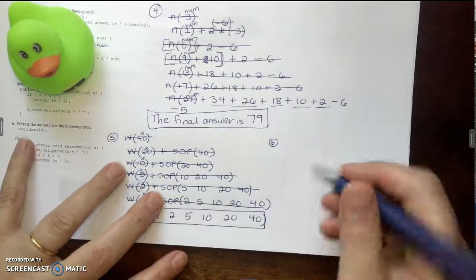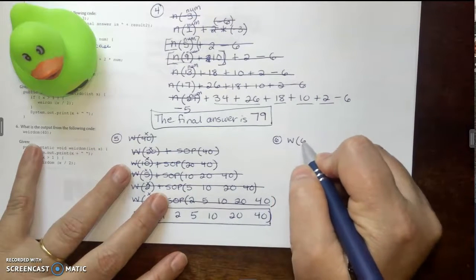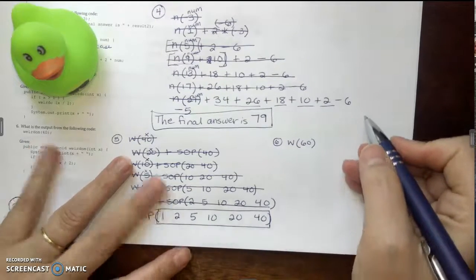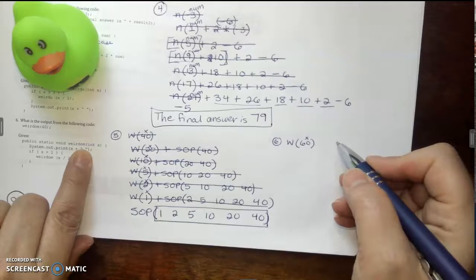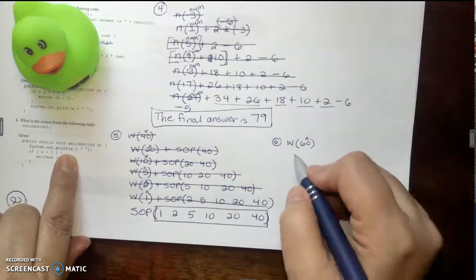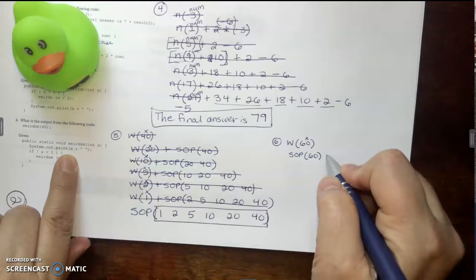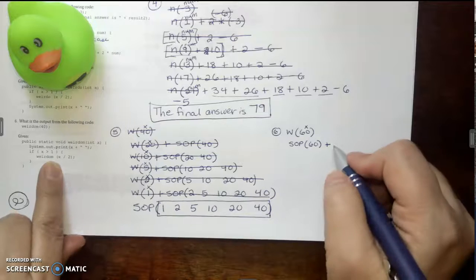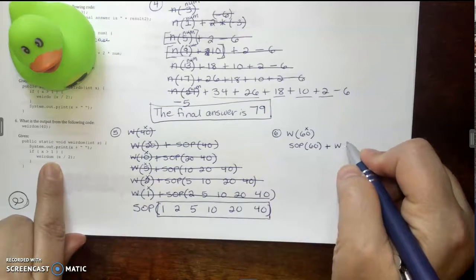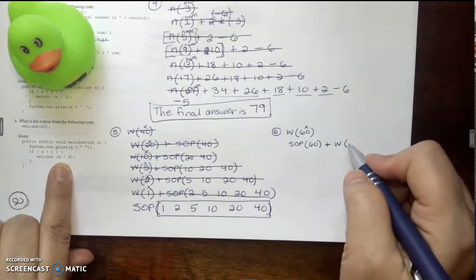All right, number 6. Weirdum. Still going to use the W. So call this weirdum method. X is 60, and the first thing I do is print X. Then, if X is bigger than 1, I recursively call weirdum with X divided by 2. So 60 divided by 2 is 30.